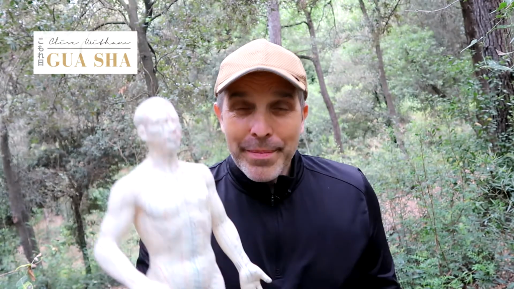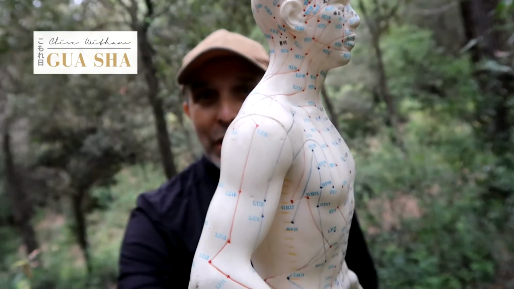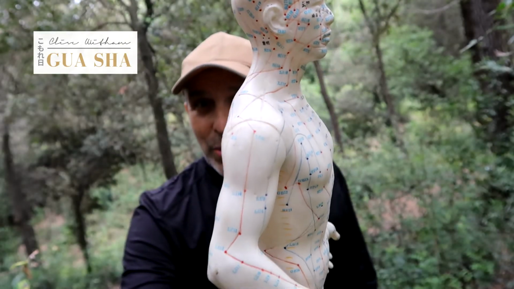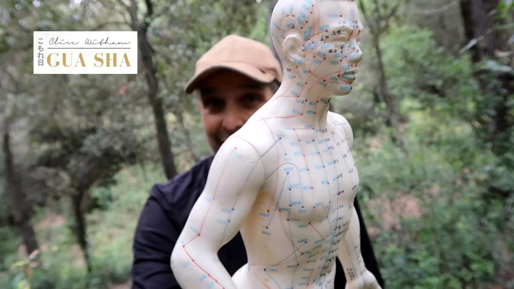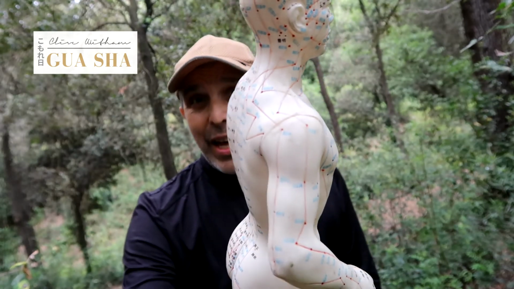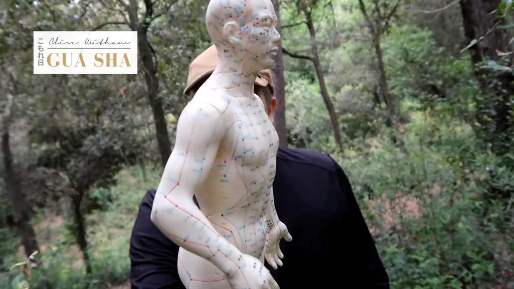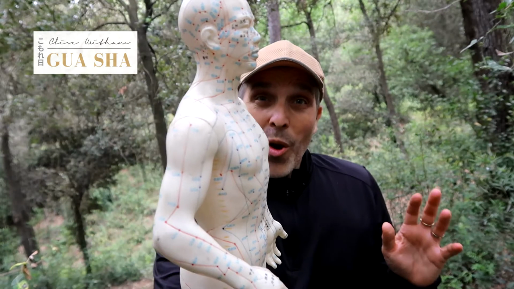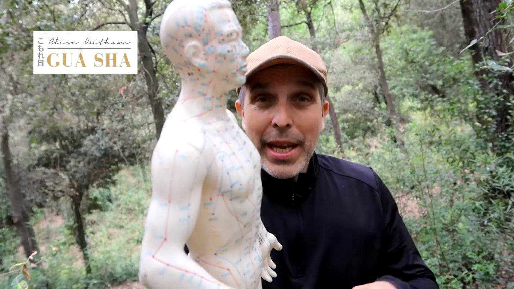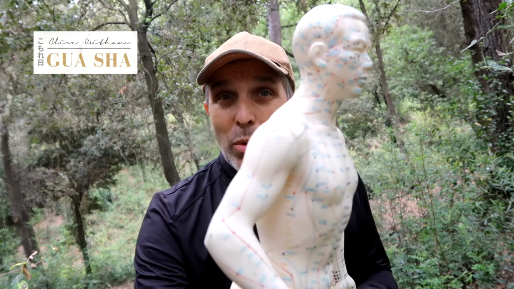Let's start with some tips about where certain things are on your shoulder. To explain this, I'm going to bring in my help. Okay, so if you have a look at the shoulder area, you can see that there are a variety of lines coming over the shoulder. These give us a kind of clue as to where the problem might be if you've got some kind of problem in the shoulder.